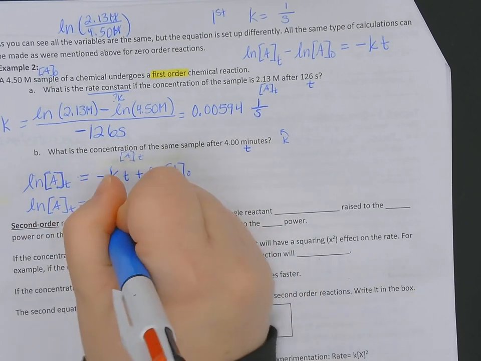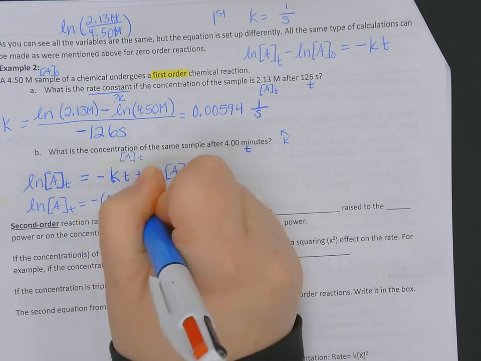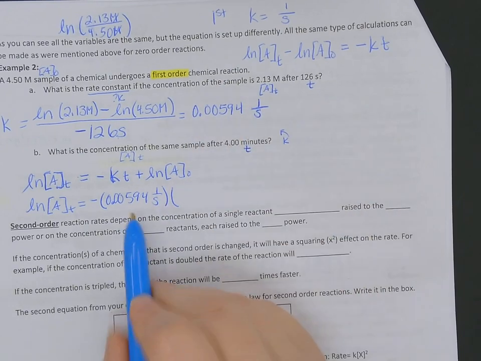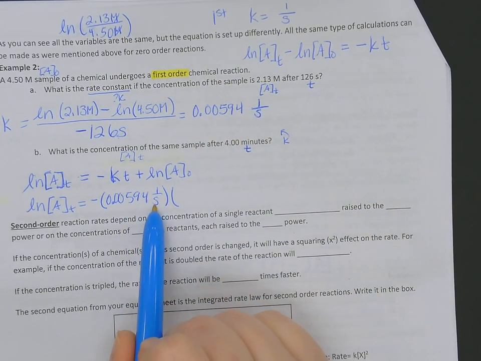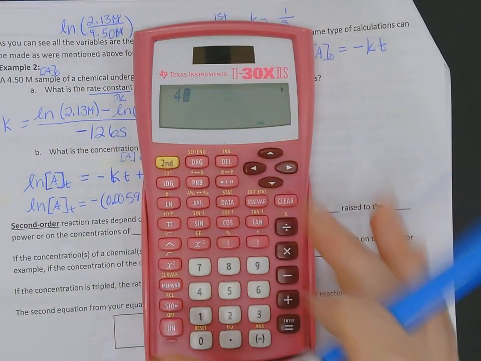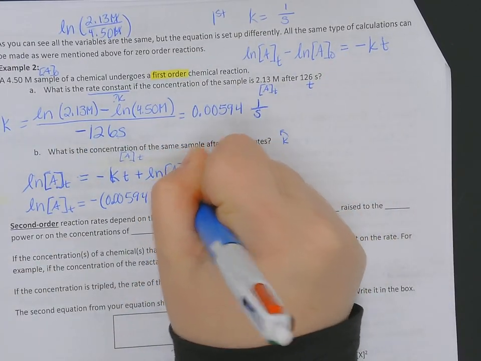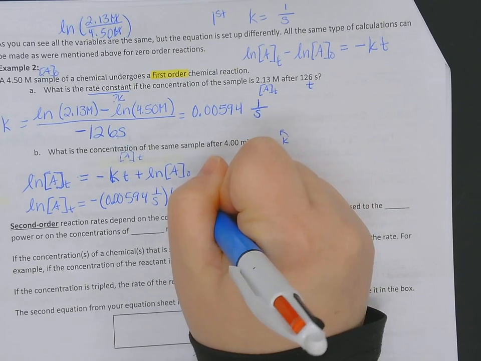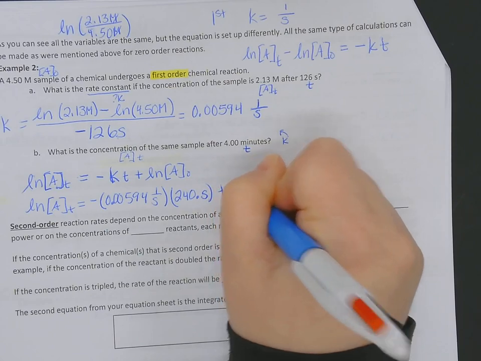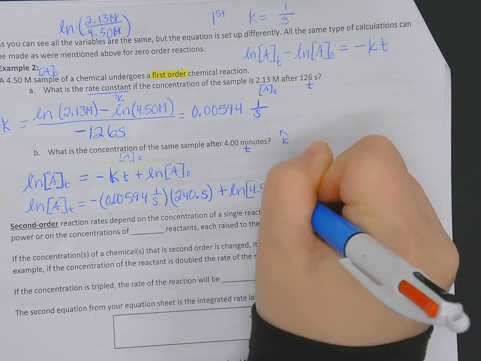So negative, my k value from above, 0.00594, 1 over seconds, times my time. It's in 4 minutes, and this is in seconds, so we've got to do a little converting here. There's 60 seconds in a minute, so 4 times 60 would give me 240 seconds. So I'm going to go ahead and change that, 240. This is 3 sig figs, so I'm going to do that. And then we're going to add to that the natural log of A0, which we have up here, 4.50 molar.